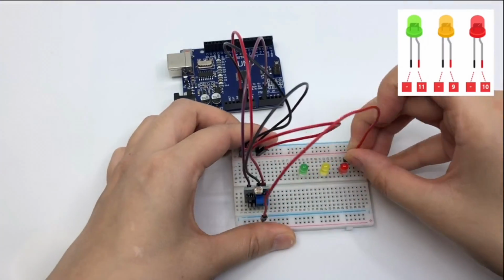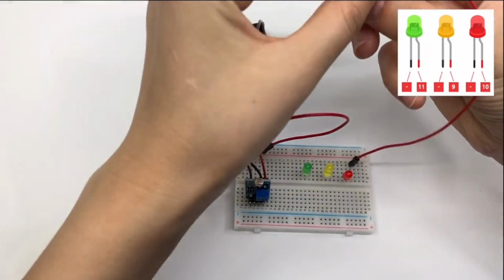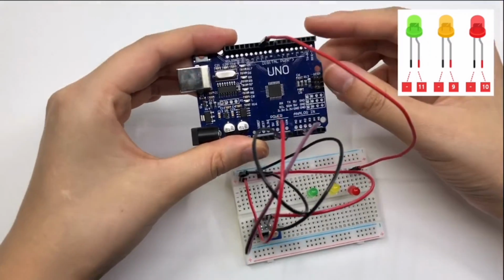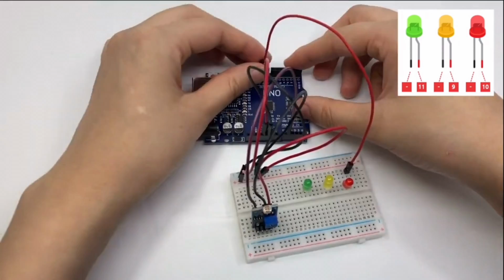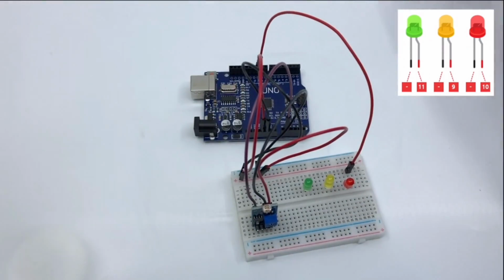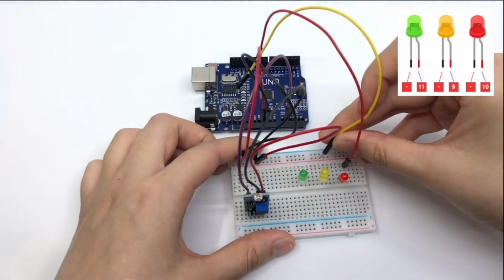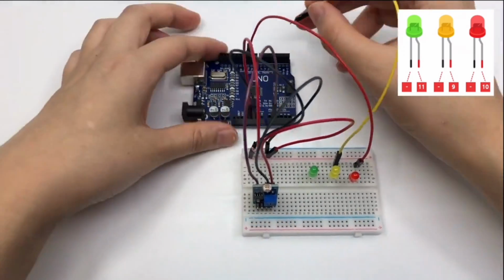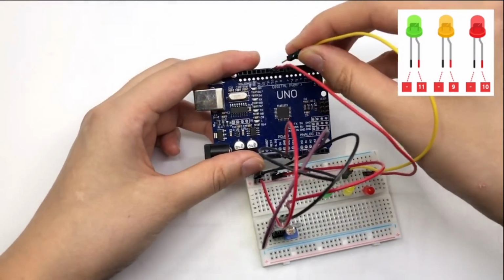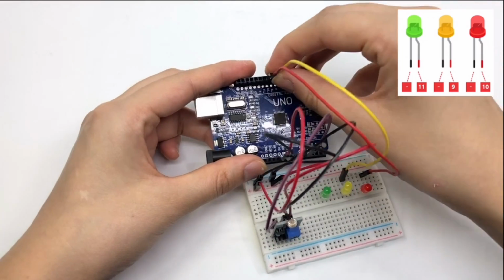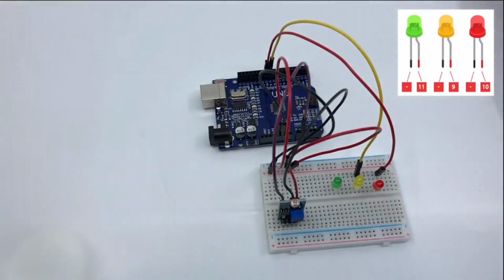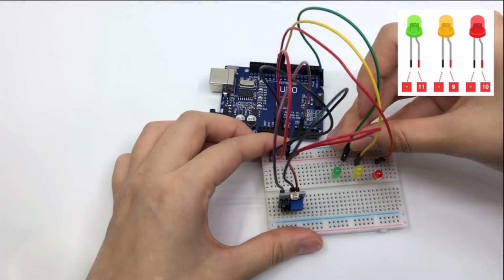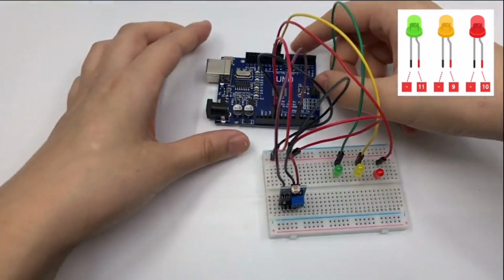So for the red LED light, positive leg to pin number 10 as shown on the screen. For the yellow LED, connect the positive leg to pin number 9 as shown on the screen or the app, whichever you prefer. And lastly, let's connect the green LED light, positive leg to pin number 11 as shown on the screen.